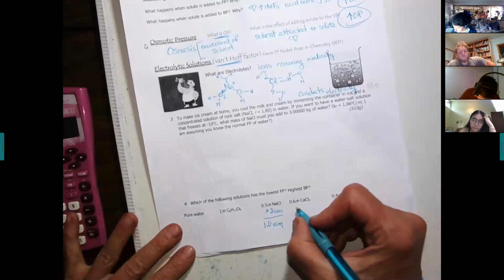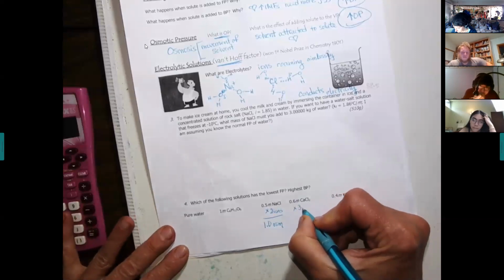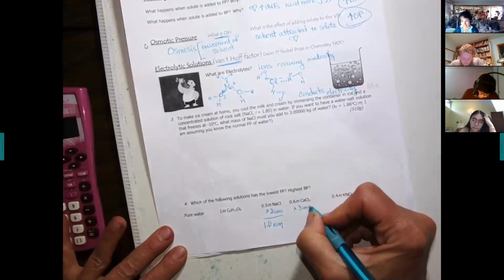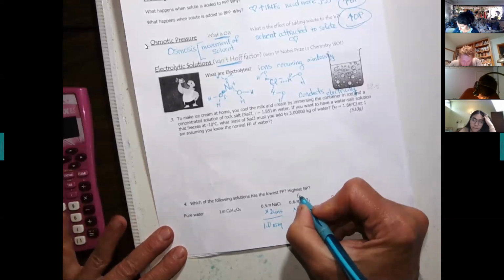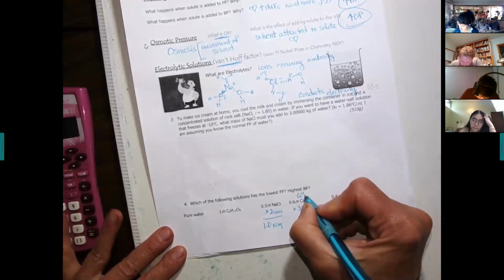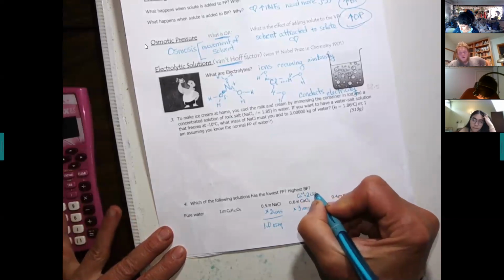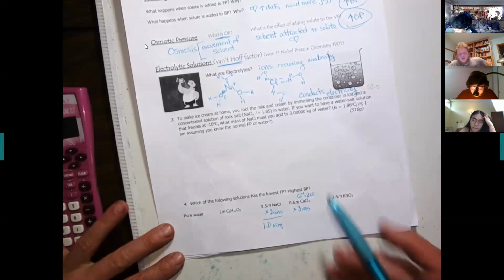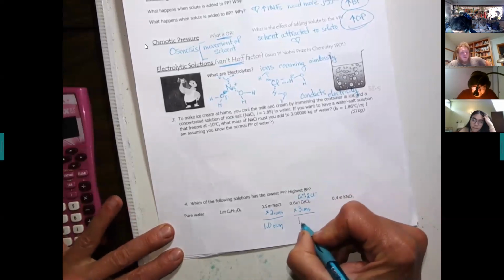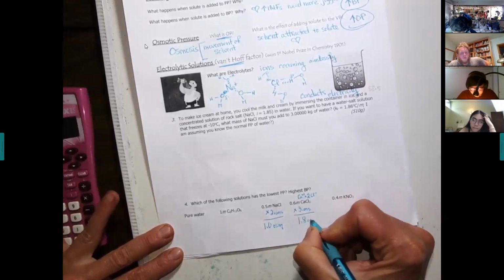If we were doing calcium chloride, we'd multiply by 3. So the chloride's not a diatomic. You have a calcium ion and 2 chloride ions. So it actually breaks into all 3 ions. So we'd have the 0.6 times the 3 ions, and you would get 1.8 osmolality. So the OS just means osmosis is happening even more.